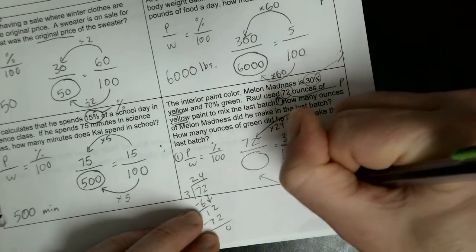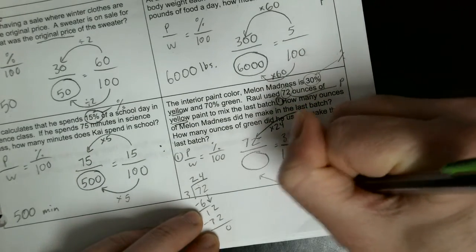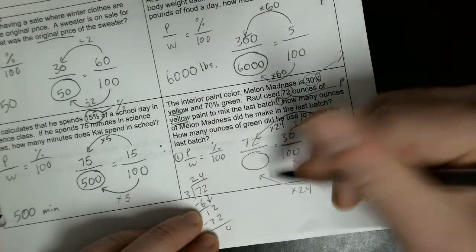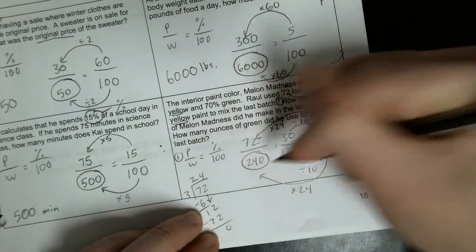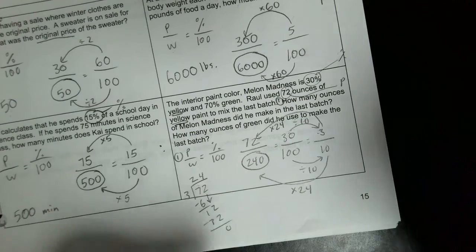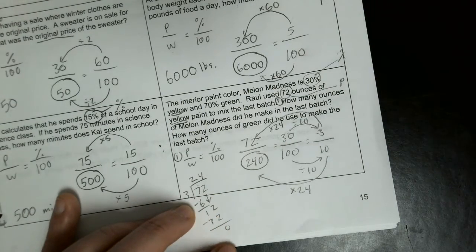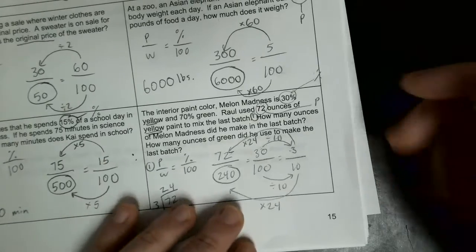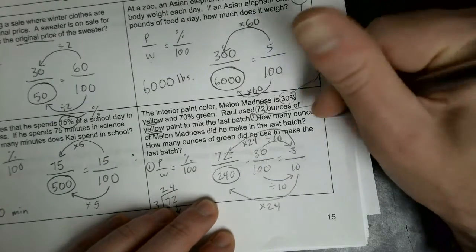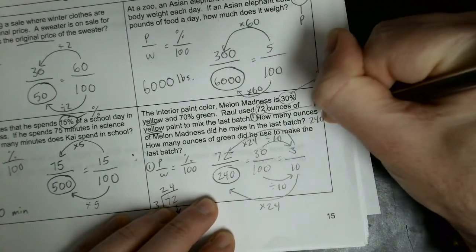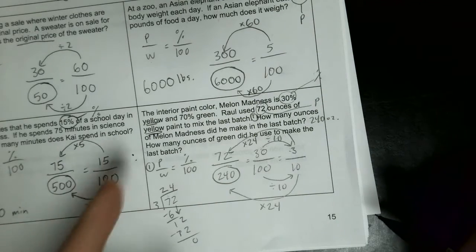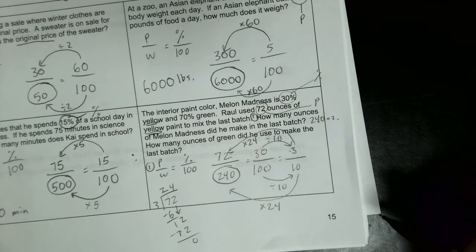We're going to do the same thing on the bottom. Multiply by 24. 10 times 24 is 240. Ta-da! Now, that's the answer to the first question. How many ounces of Melon Madness did he make? Now, there's not a lot of room here, but I guess I'll just write that here. 240 ounces. The next question is, how many ounces of green?